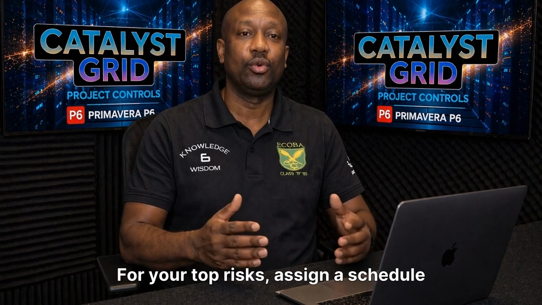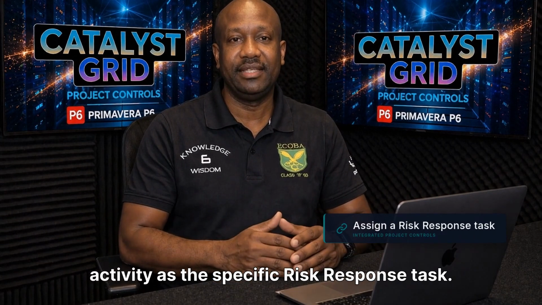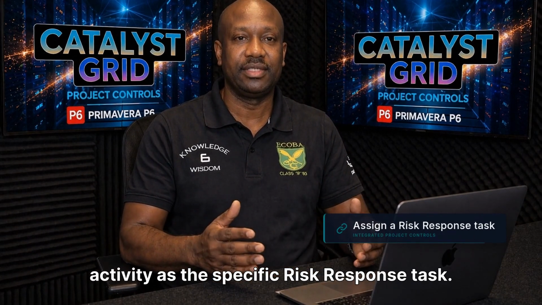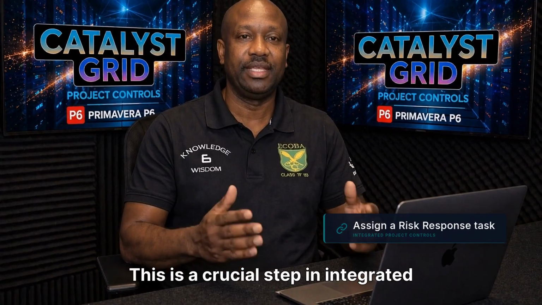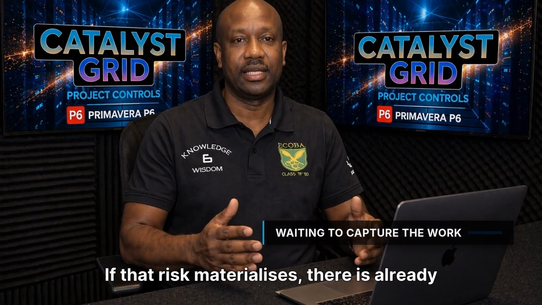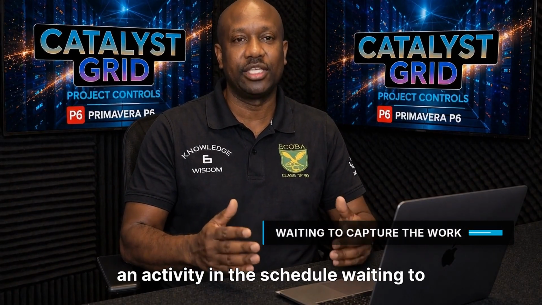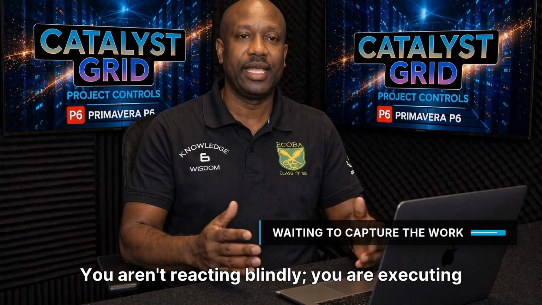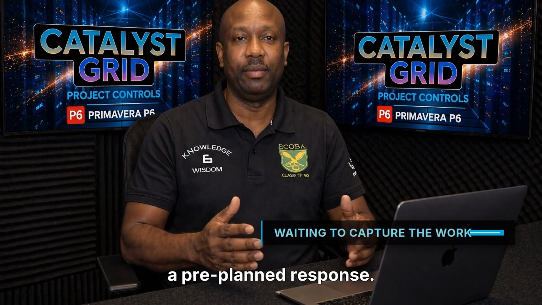For your top risks, assign a schedule activity as the specific risk response task. This is a crucial step in integrated project controls. It bridges the gap between the register and the schedule. If that risk materializes, there is already an activity in the schedule waiting to capture the work. You aren't reacting blindly, you are executing a pre-planned response.